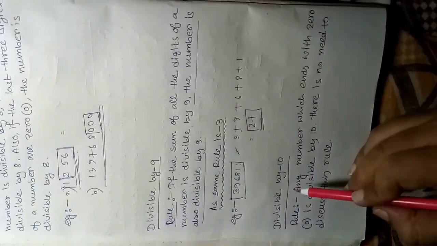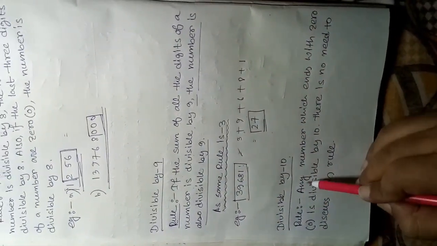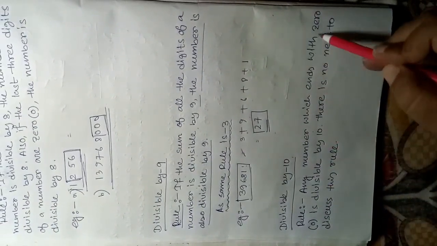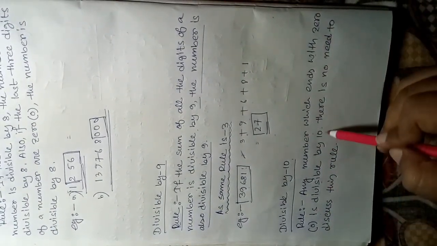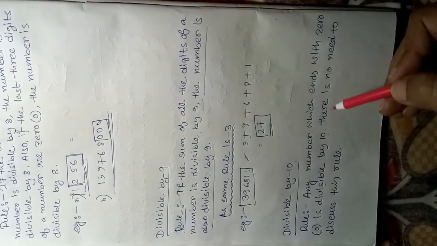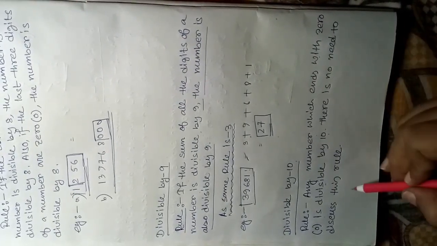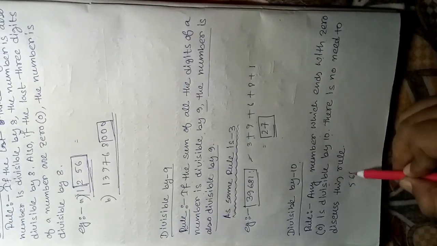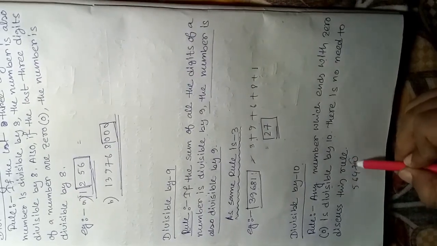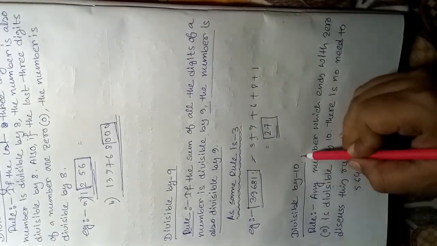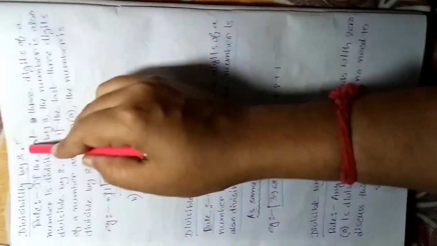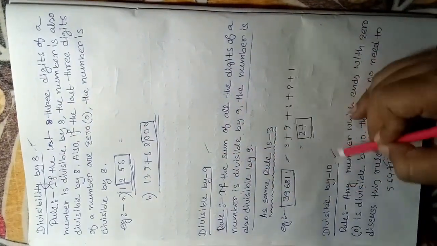Now divisibility rule by 10. Any number which ends with 0 is divisible by 10. So you can obviously understand, any number which ends with 0, like 5, 4, 6, 7, 0, will be divisible by 10. So divisibility by 8, 9 and 10 is covered.